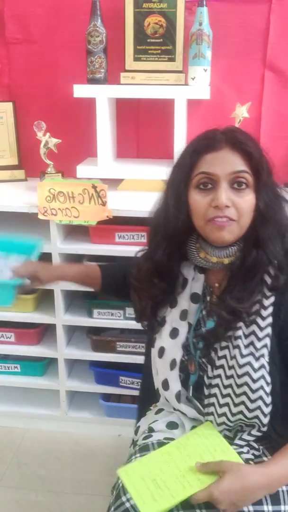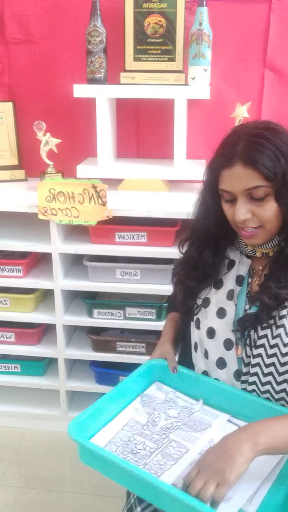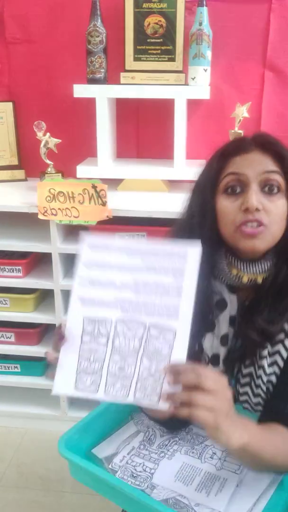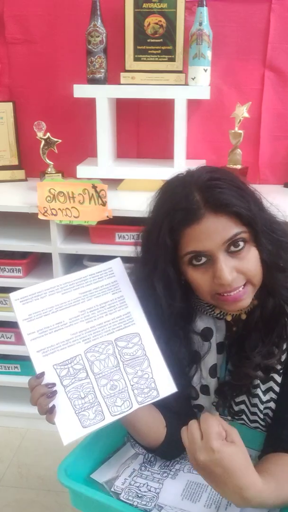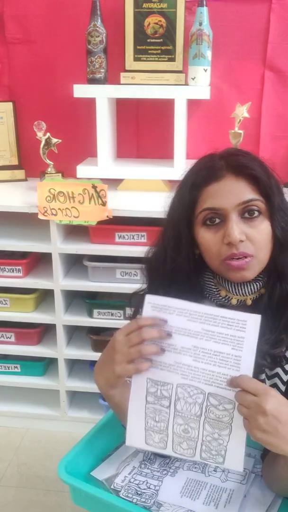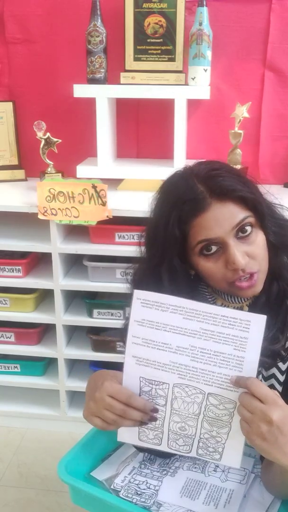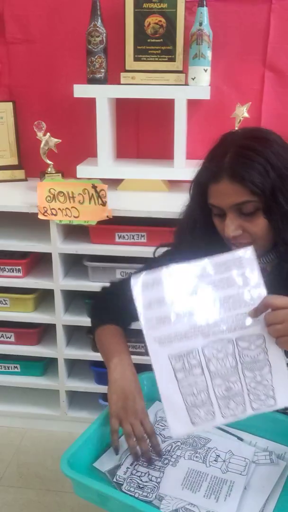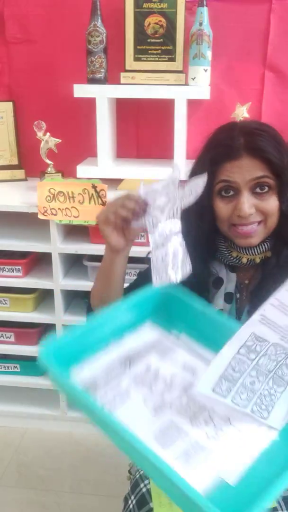For example, I have a totem pole. This is a tray which says totem pole, and there is information about it, a knowledge card. Basically, children are gaining knowledge and skill. So this is information about what a totem pole is and where it originated. All right, and these are a few totem poles. I have some more. I have plenty of them inside this.